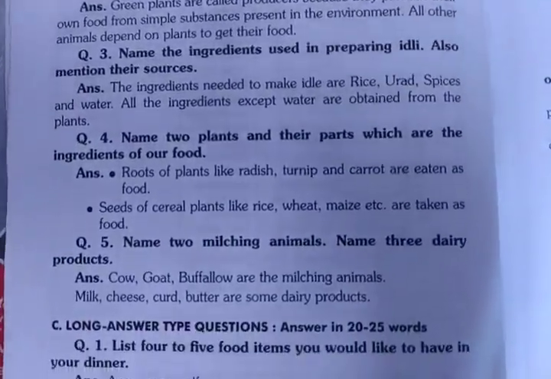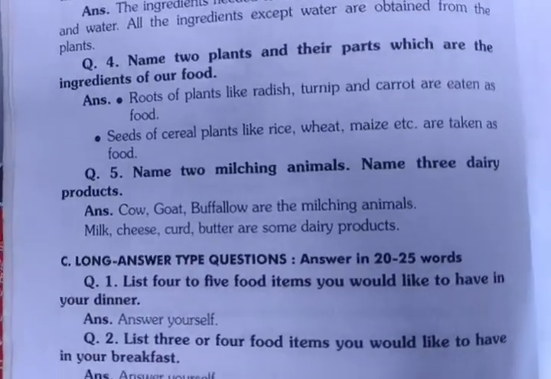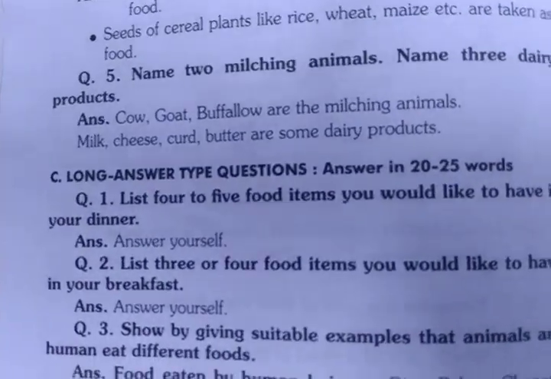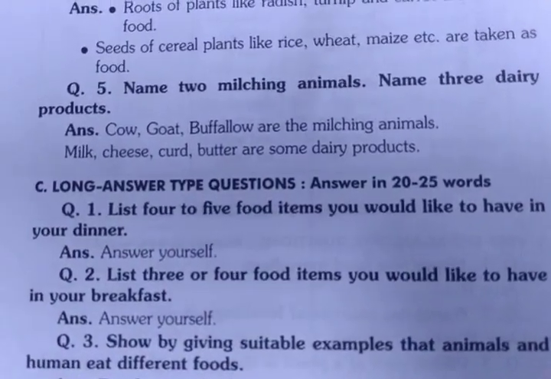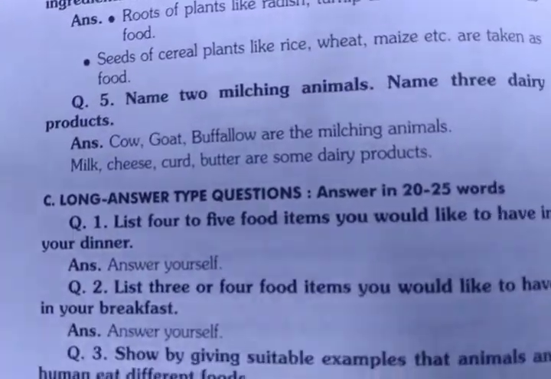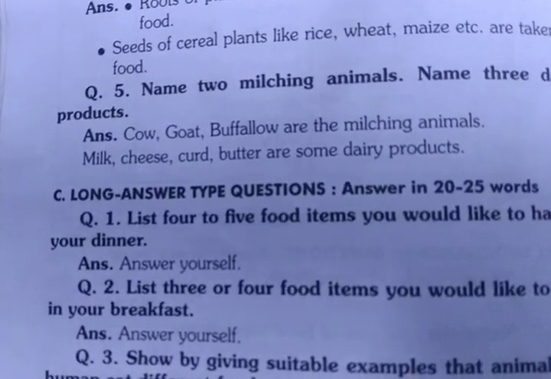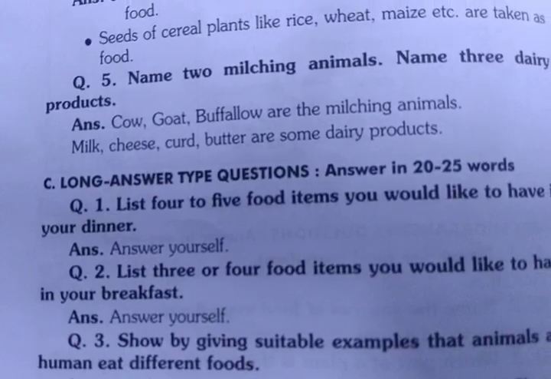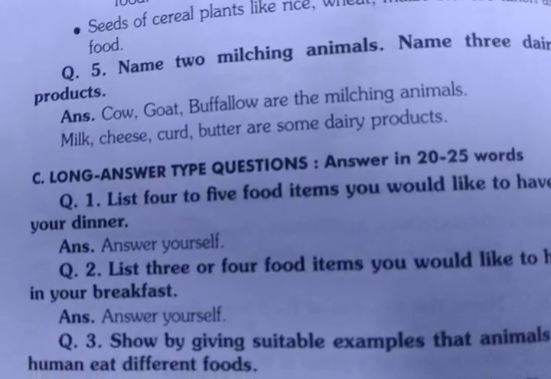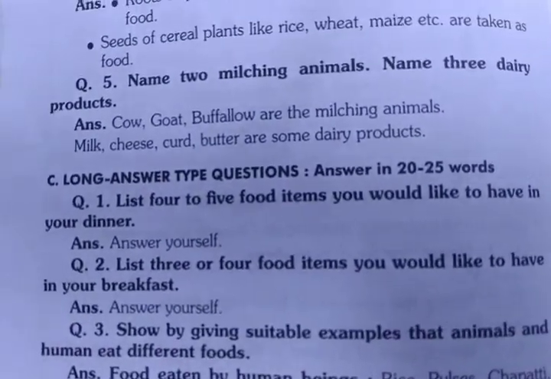Now we are moving towards long answer type questions. You can see, list 4 to 5 food items you would like to have in your dinner. Can you tell me what would you like to have in your dinner? Especially chapati, vegetables, salad, and buttermilk and milk. These 5 items you can have in your dinner also.